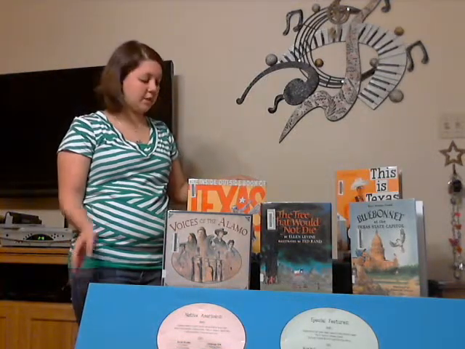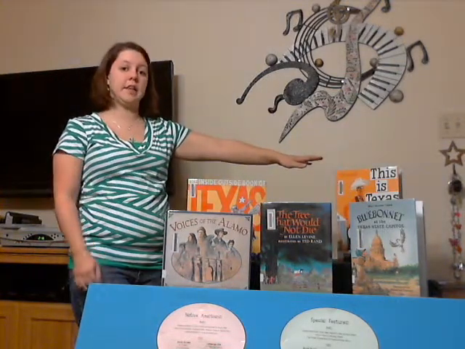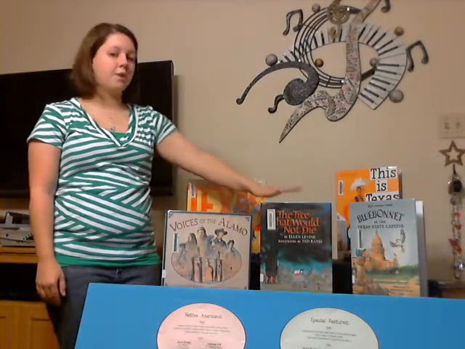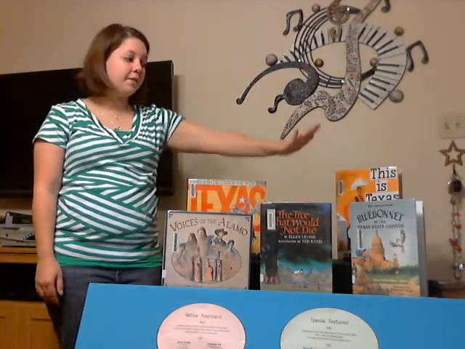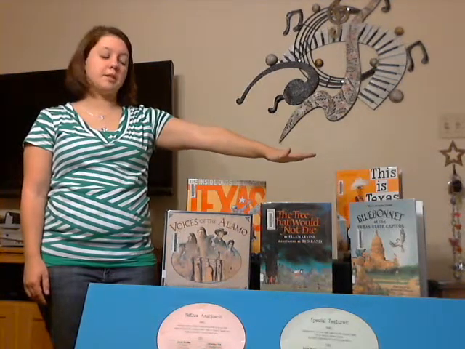I've chosen 11 books in all for my display center. The first book is The Inside Outside Book of Texas by Roxy Munro. The second is This is Texas by Miroslav Sosik. The third is Voices of the Alamo by Sherry Garland. The fourth is The Tree That Would Not Die by Ellen Levine. The fifth is Bluebonnet at the Texas State Capitol, which is by Mary Burke Cassad.